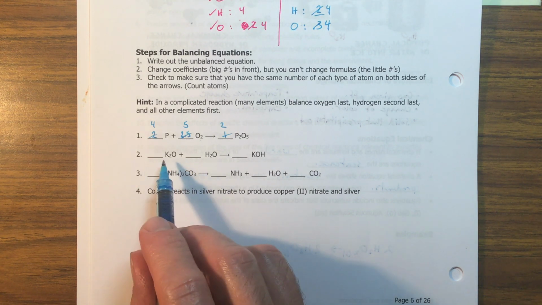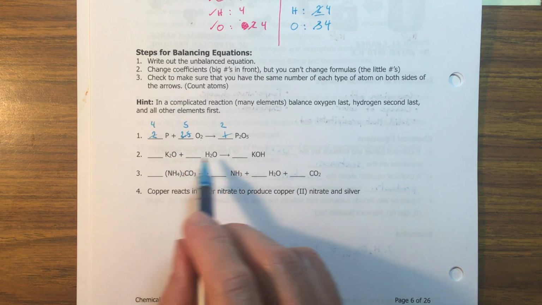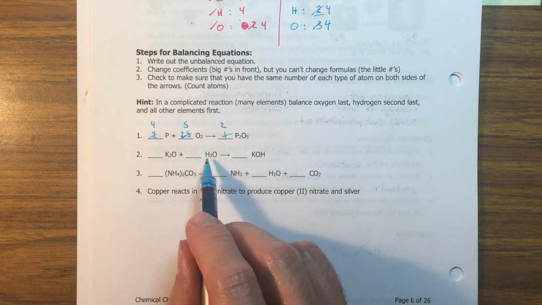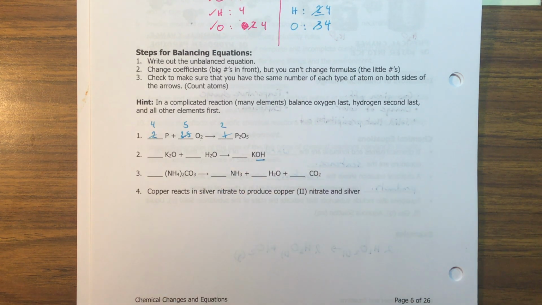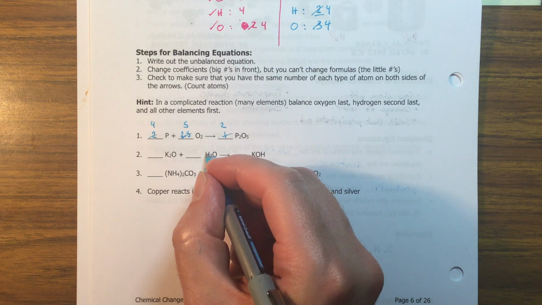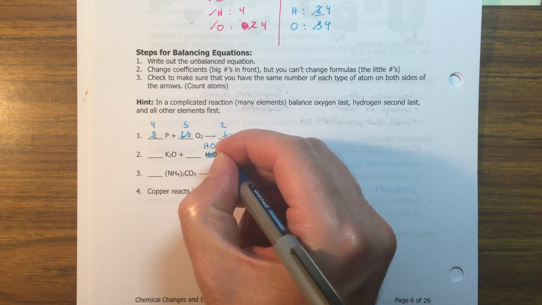All right, and the second one, we've got 2 K's over here. We've got a K over here. We have 2 O's over here, 1 O over here, 2 H's, 1 H. Now in this one, we find our OH here. So we rewrite water as HOH.